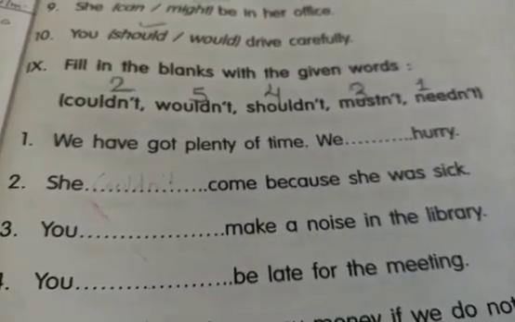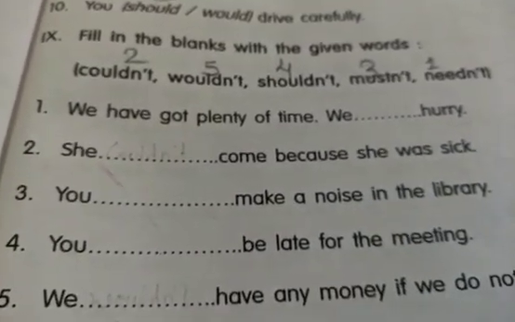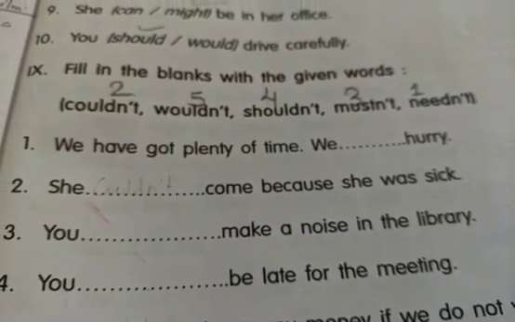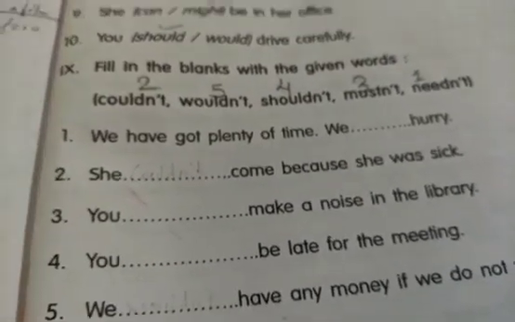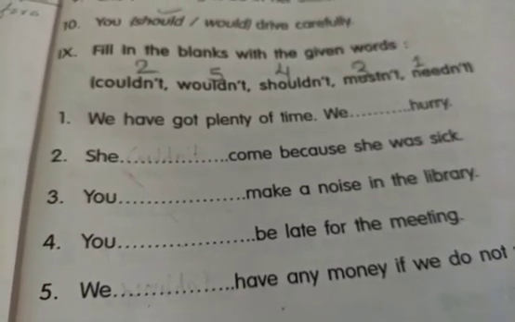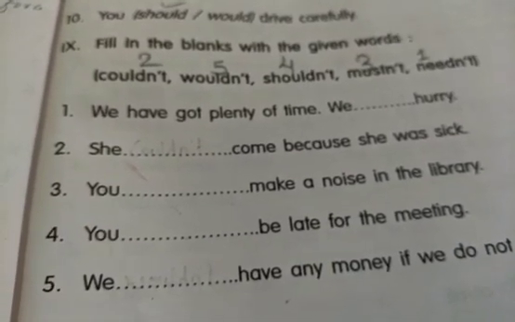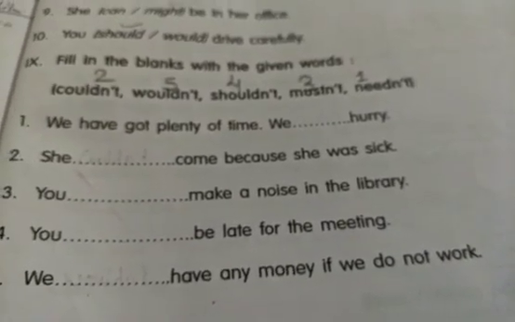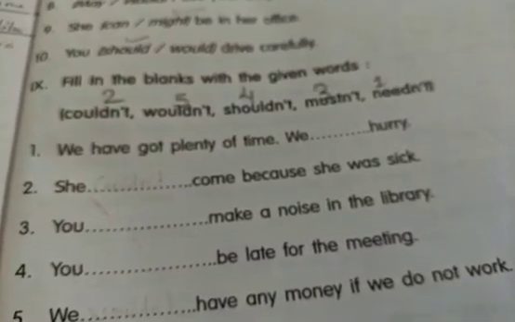You shouldn't be late for the meeting. We wouldn't have any money if we do not work. So like this you will do.